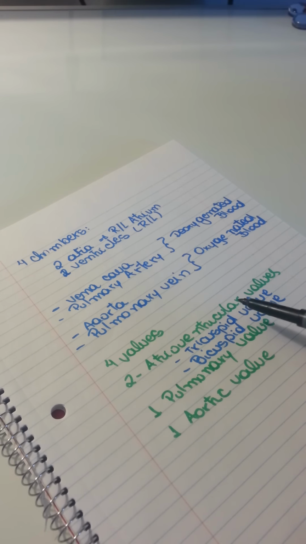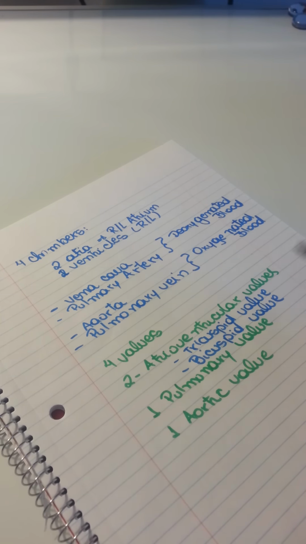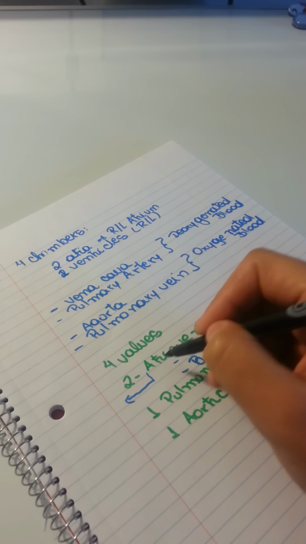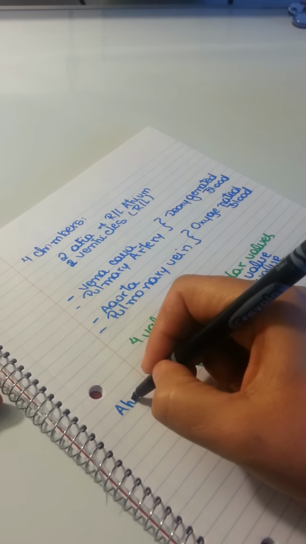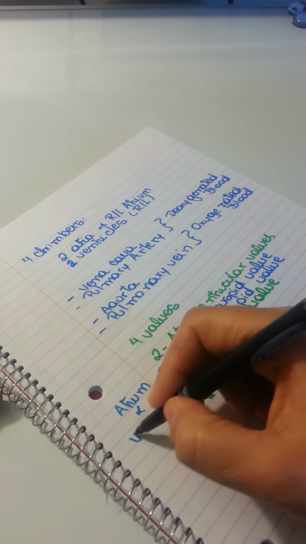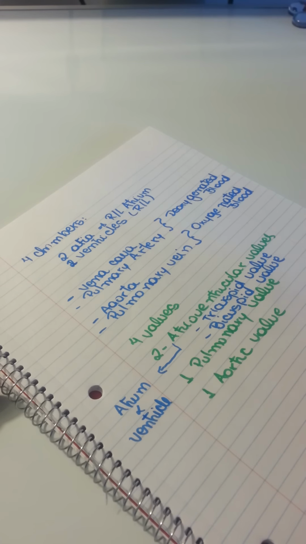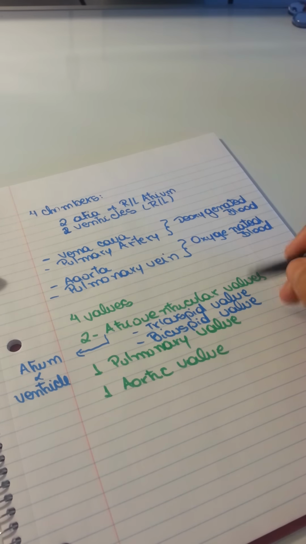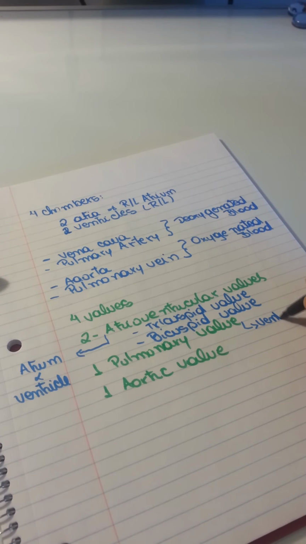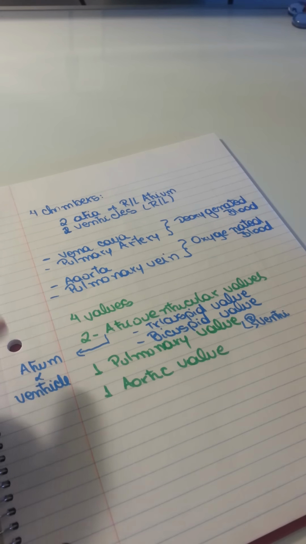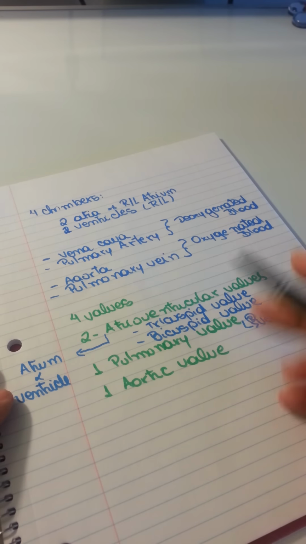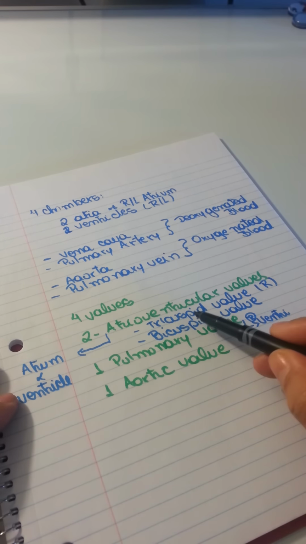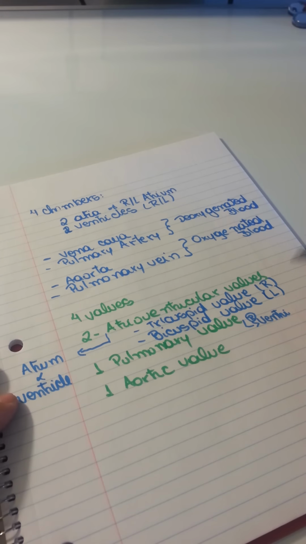And why is it called atrioventricular valve? Because this valve right there is between the atrium and the ventricle. So now the pulmonary valve is the valve between the ventricle, the right ventricle to be more specific, and this is both for right and left atrium and ventricles. Both of those valves are called atrioventricular. I'll put it right here, the right one being the tricuspid and the left one being the bicuspid.